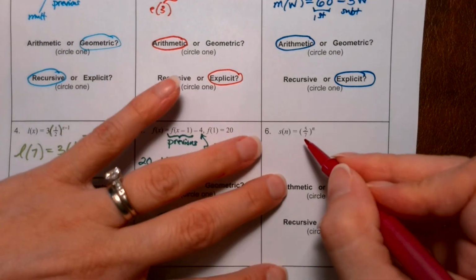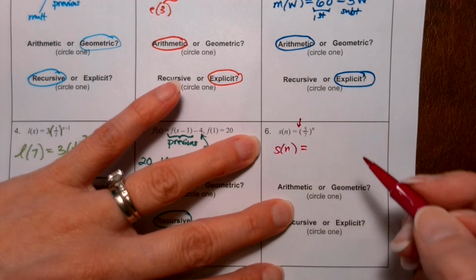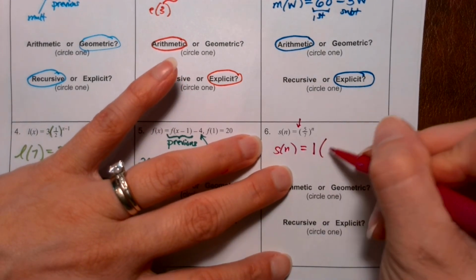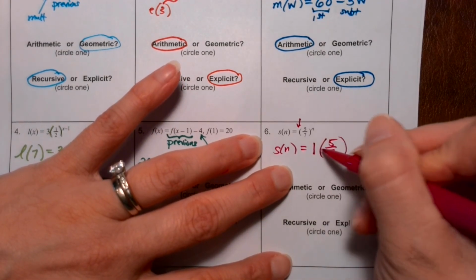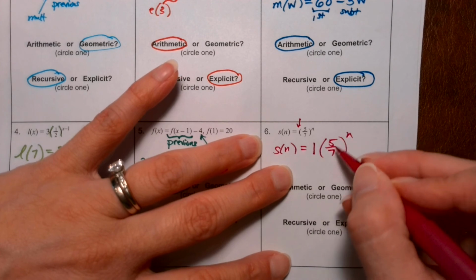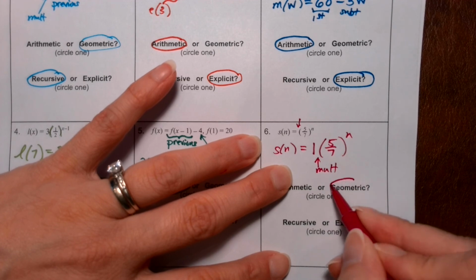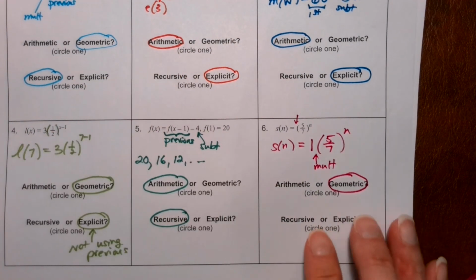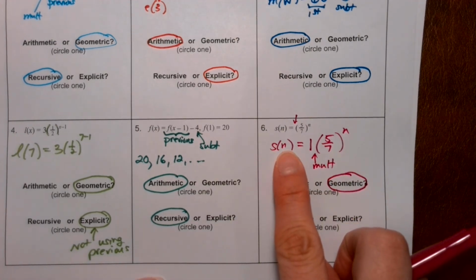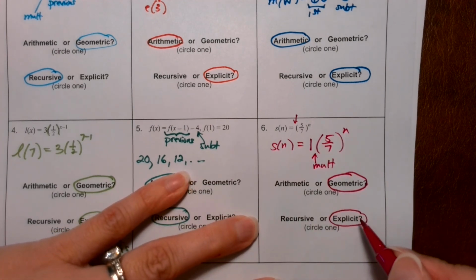Okay, and the last one right here. S of n equals, this is kind of weird. There's no first term. When there's an invisible number right there, it's 1. So the first term is 1. Then we multiply by 5/7 to the n power. Multiply by 5/7, multiply by 5/7. Since the pattern here is multiply, it's definitely geometric. Okay? And can I find any term? Can I find S of 100? I certainly can by plugging in 100. So that's called explicit.